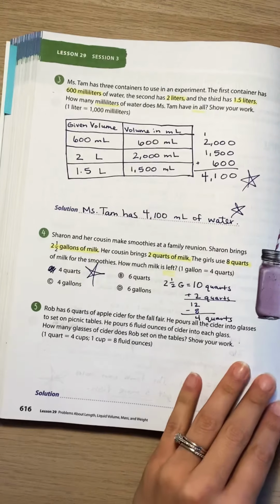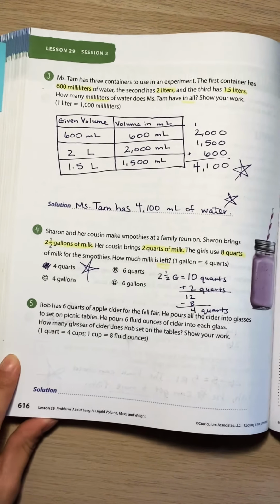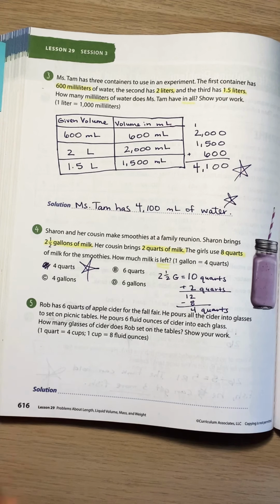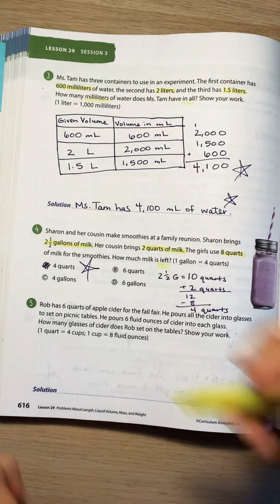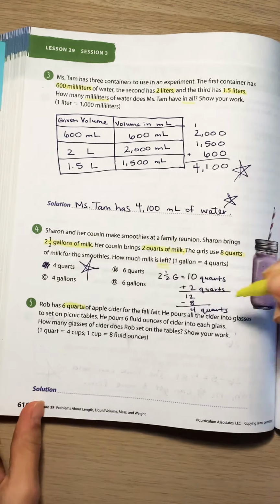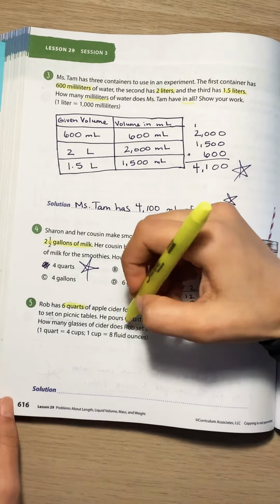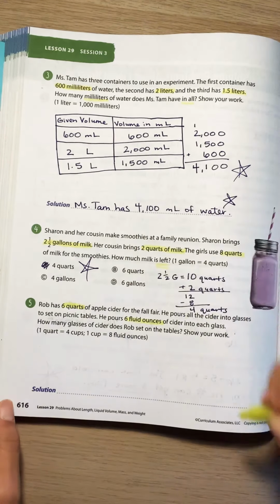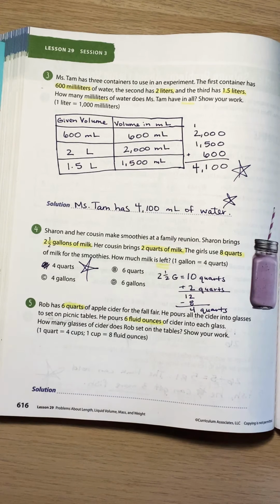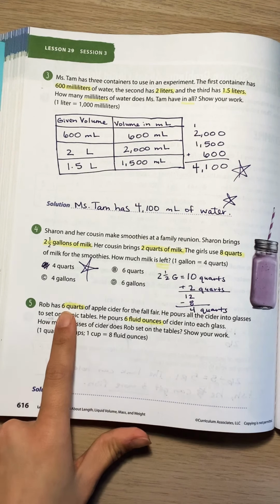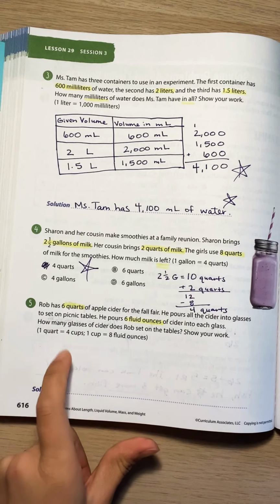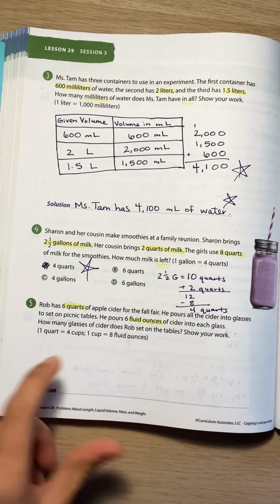Last problem. Number 5. Centered, centered. Okay. Rob has 6 quarts of apple cider for the fall fair. 6 quarts. Okay, he pours all the cider into glasses to set on picnic tables. He pours 6 fluid ounces of cider into each glass. How many glasses of cider does Rob set on the tables? Show your work. So I need to change that quarts into cups first and then into ounces.